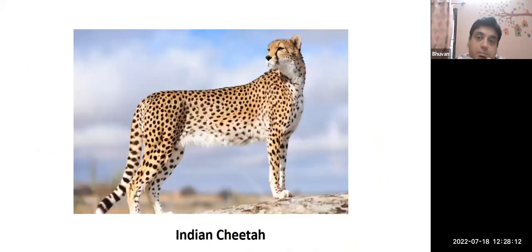Here is another example you can see, the Indian cheetah. The cheetah was once plentiful in India, and this name cheetah was derived from Sanskrit. Basically, the spotted cat is known as cheetah. But now in India, it has been exterminated by excessive hunting and loss of habitat. The last cheetah specimen was killed in the wild in 1949. So the cheetah is now extinct from India.